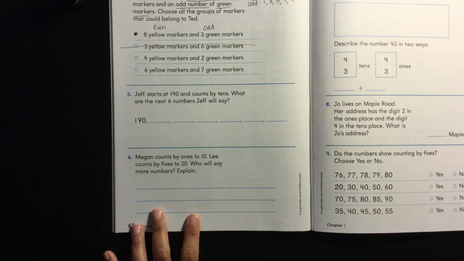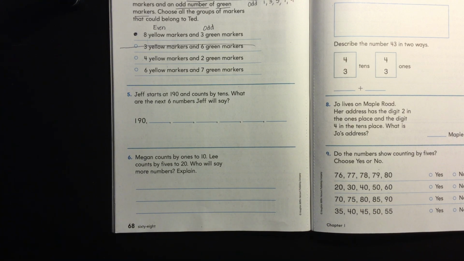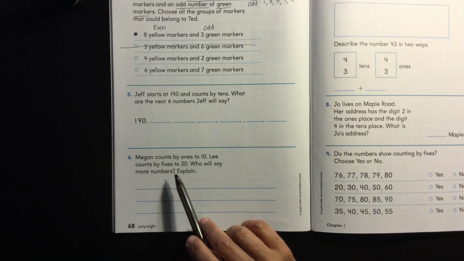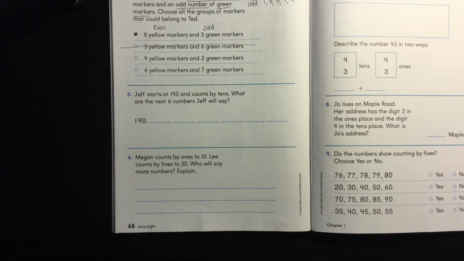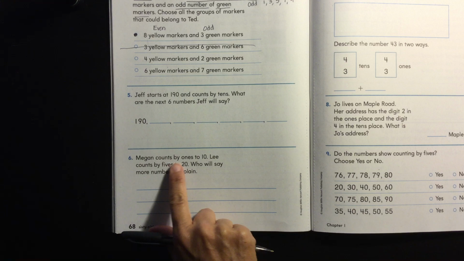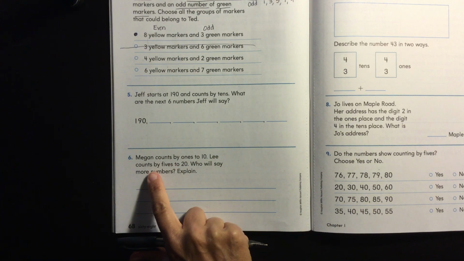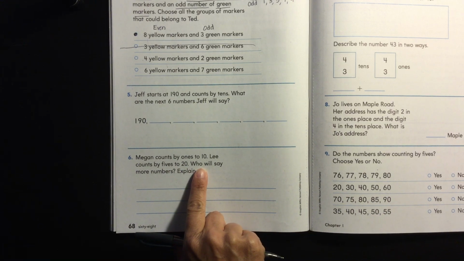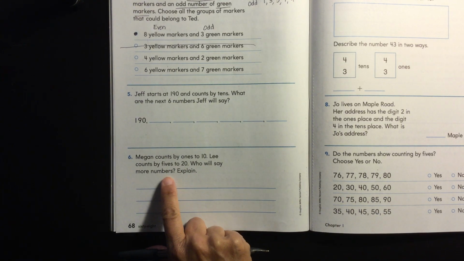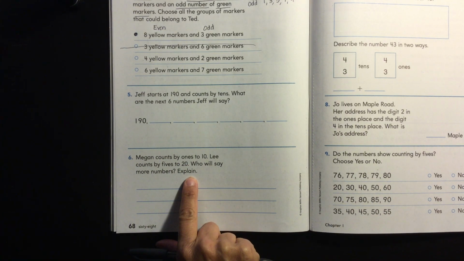All right, question number 6. This question is asking us to count by ones to 10 and count by fives to 20. So this is what the problem says. Megan counts by ones to 10. Lee counts by fives to 20. Who will say more numbers in their count, and explain?